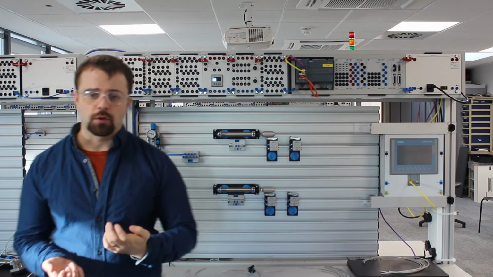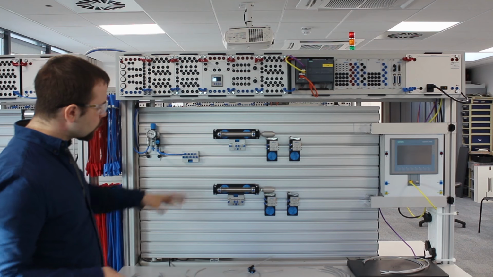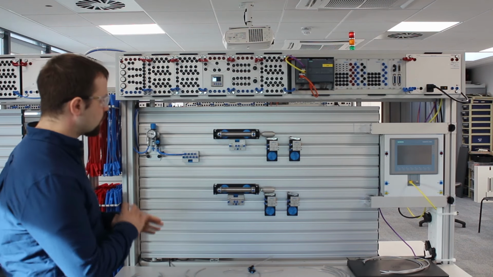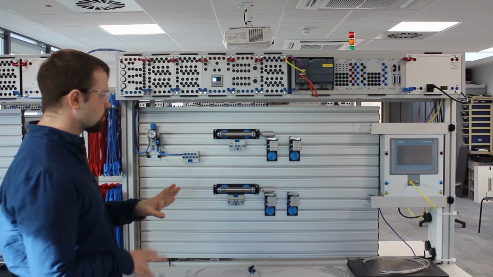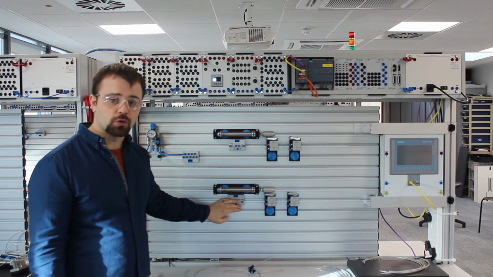How would we approach this problem and how would we do the wiring for it? The first thing I like to do is to put all of the components onto the board so that we have them, no plumbing yet, just the components. I've fitted cylinder A and cylinder B, and I've fitted directional control valves.